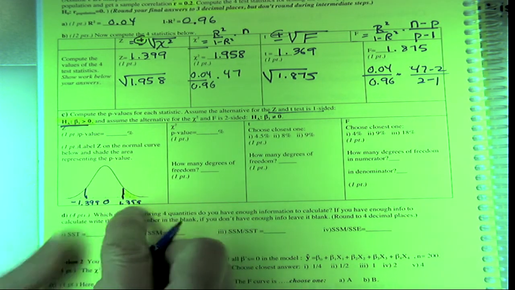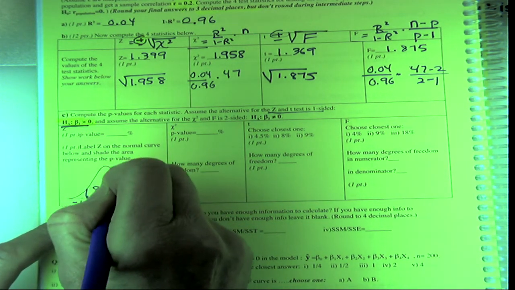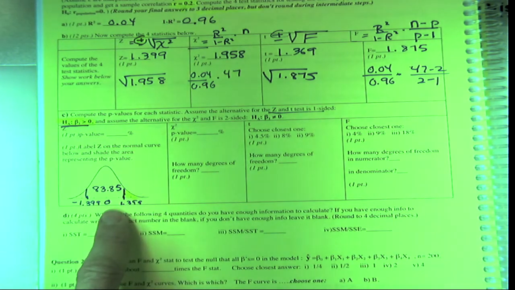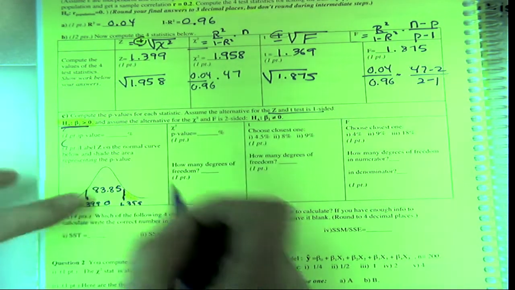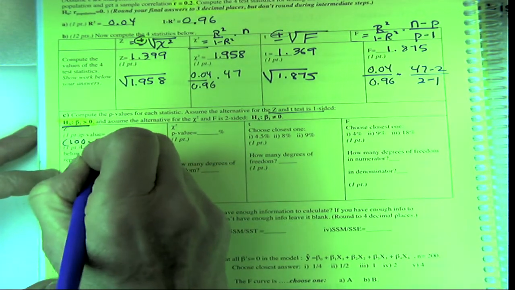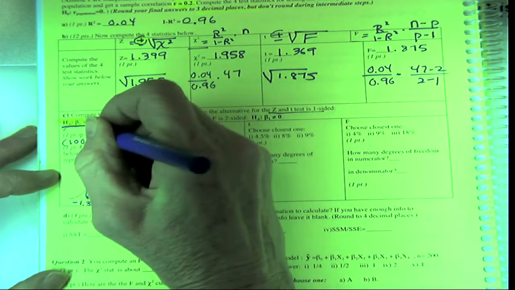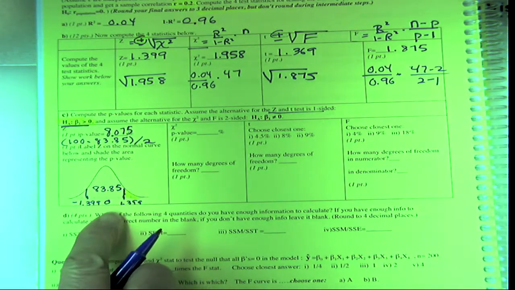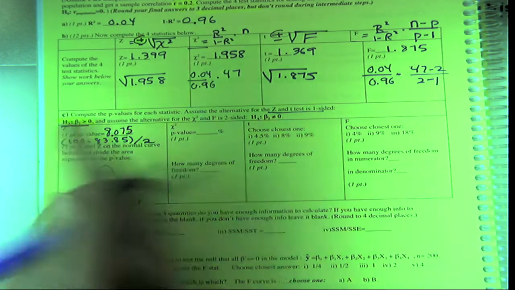So I looked up 1.4 in the back of the book and got 83.85. All right. And now the p-value would just be 100% minus 83.85 divided by 2. And I got 8.075%. All right? Now, you have to be careful, because I'm not always going to write it like that.